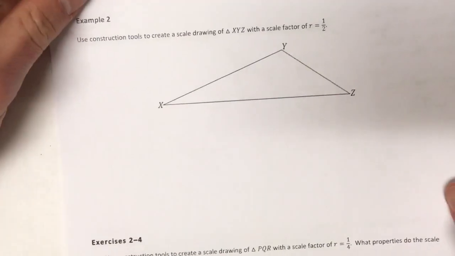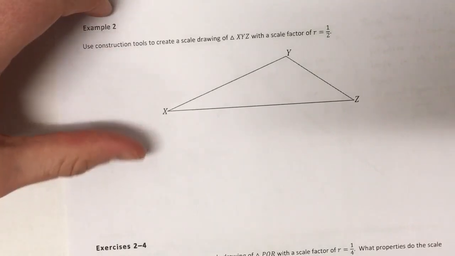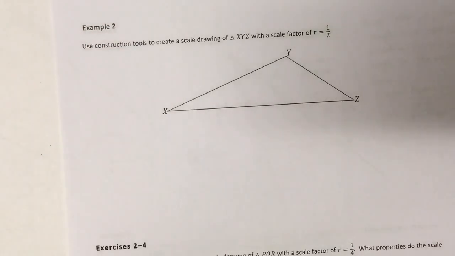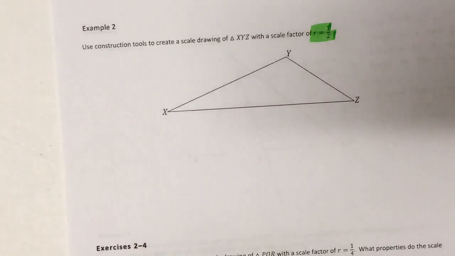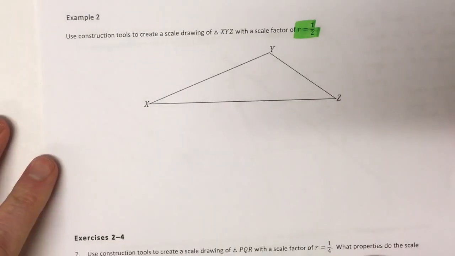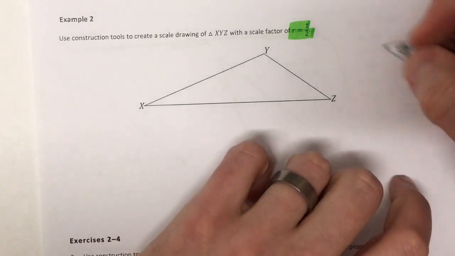Okay, one last example and then one thinking problem. Use construction tools to create a scale drawing, but this time my scale factor is 1/2. And so I would pause for a moment and think to myself, what is this 1/2 business? How would that affect the drawing? And so I maybe write this down.